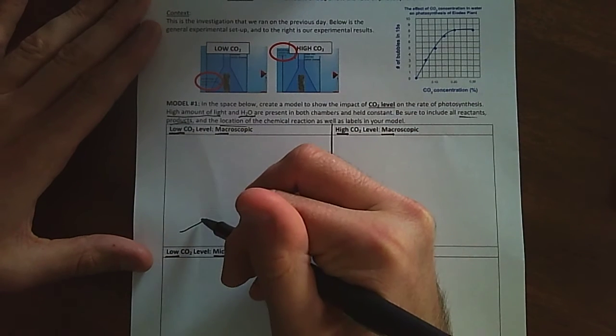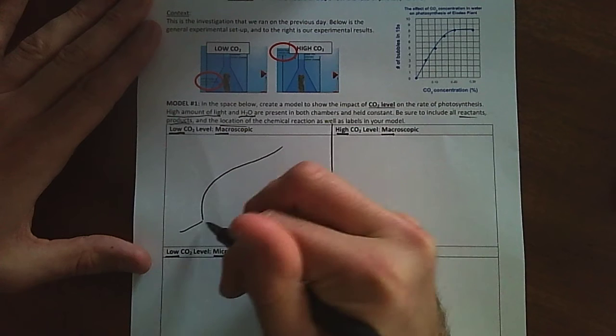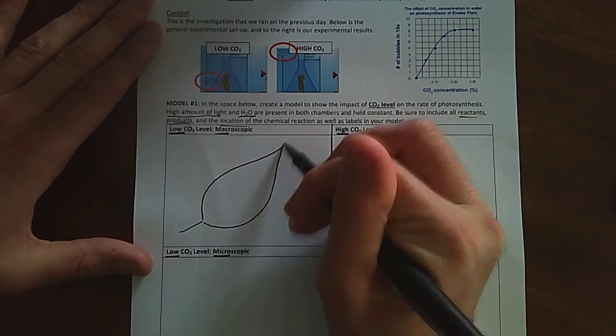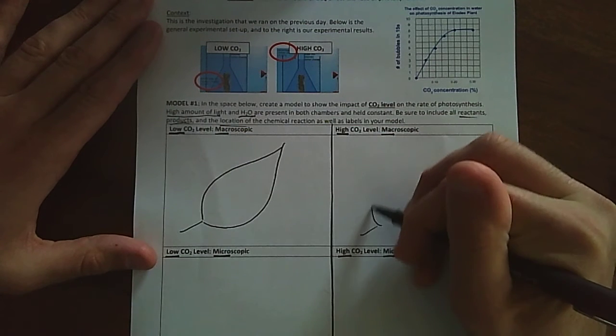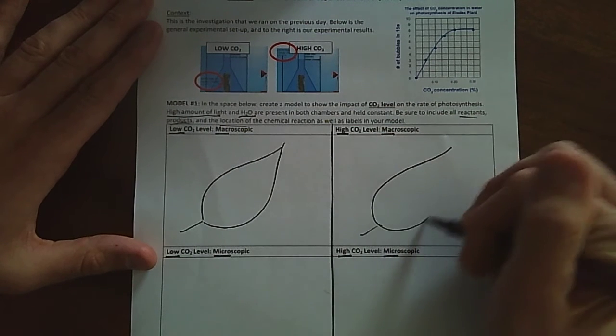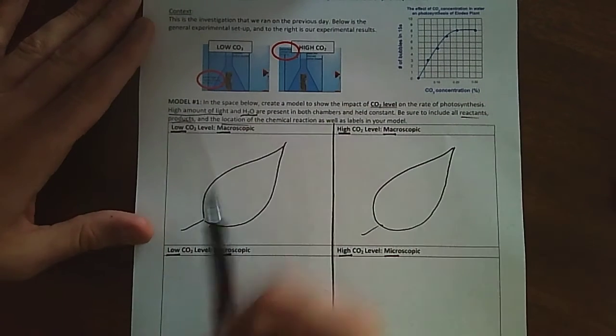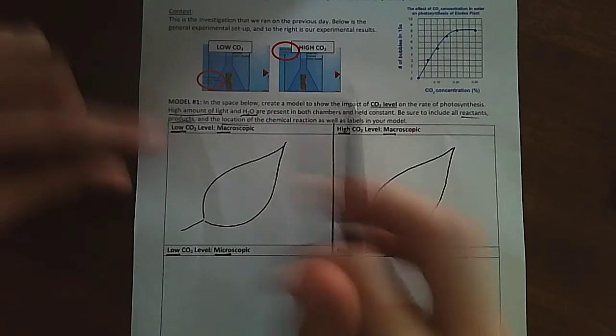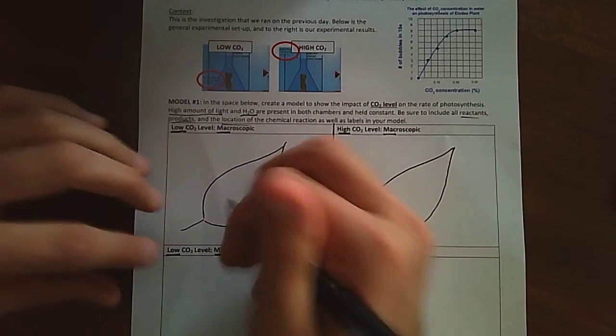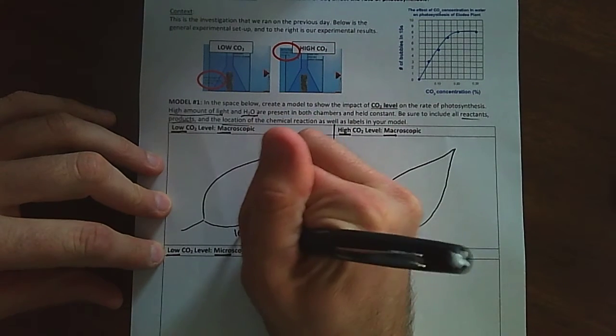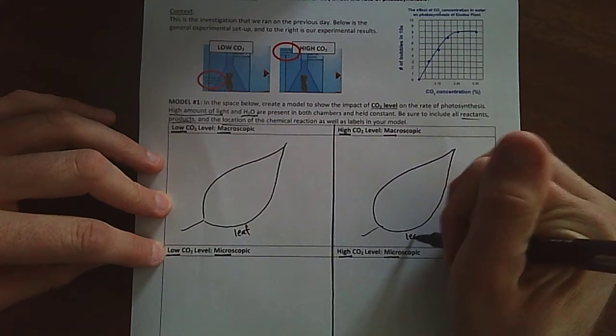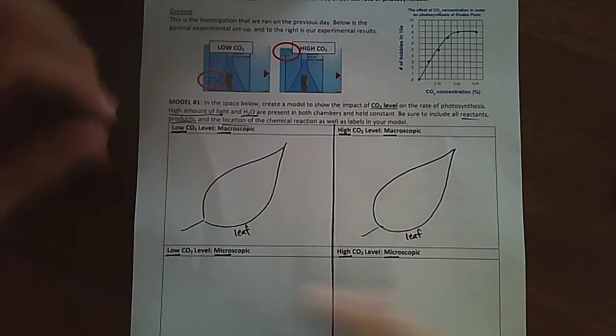Because it's a macro level, what scale is that going to be? It's like we're looking at a leaf right here. So I'm going to draw a leaf, and I'll draw another leaf here. As I'm modeling photosynthesis, I want to show where it happens, the location. At the macro level, we could just say leaf. We could even say plant cell. I'd be fine with that.